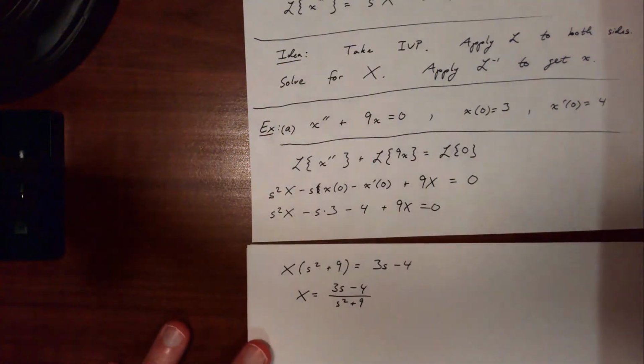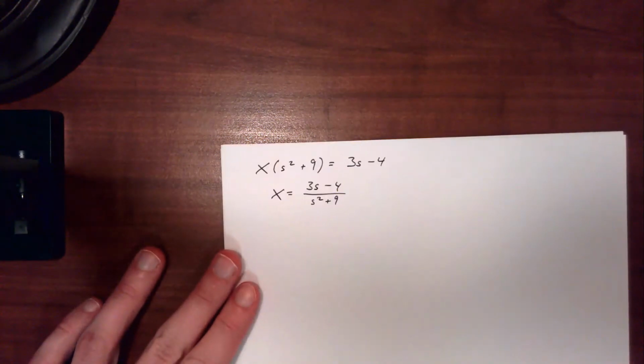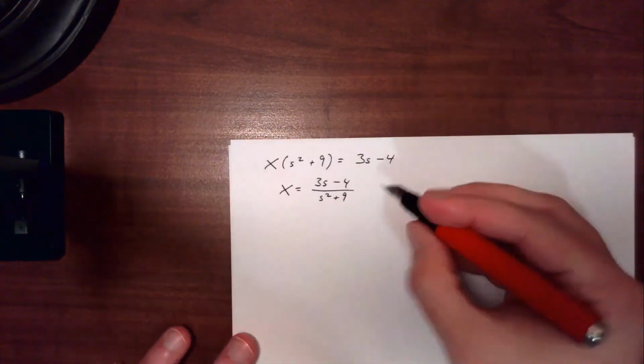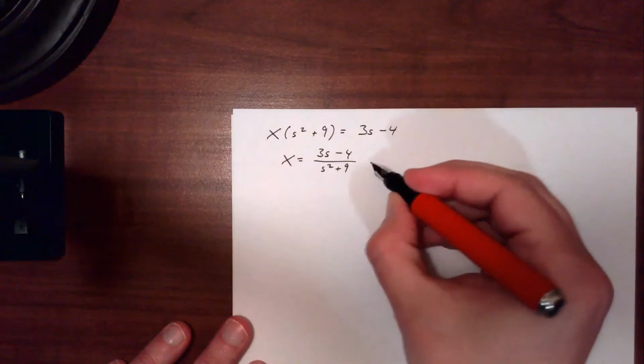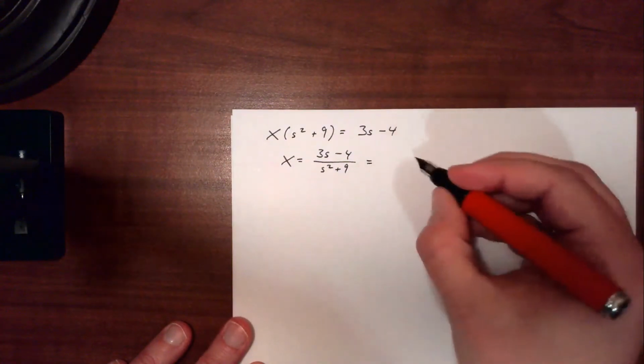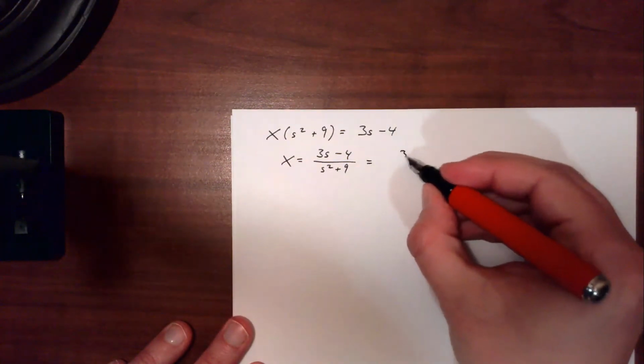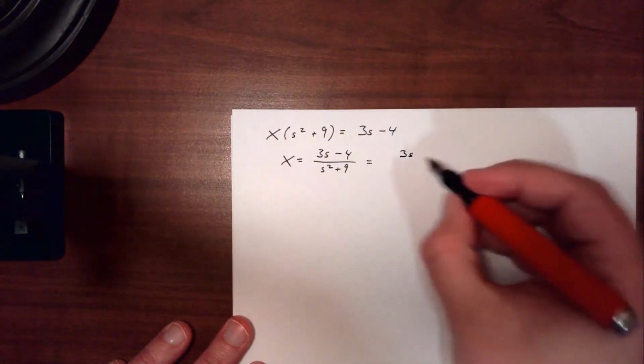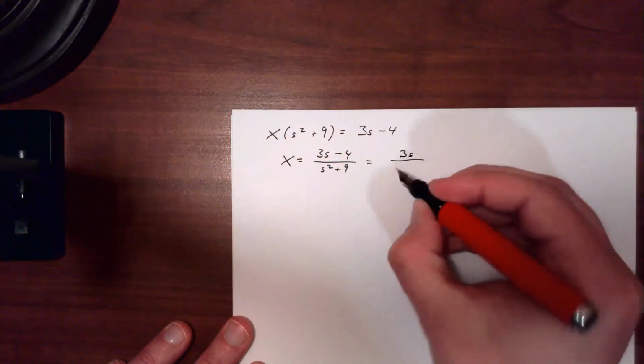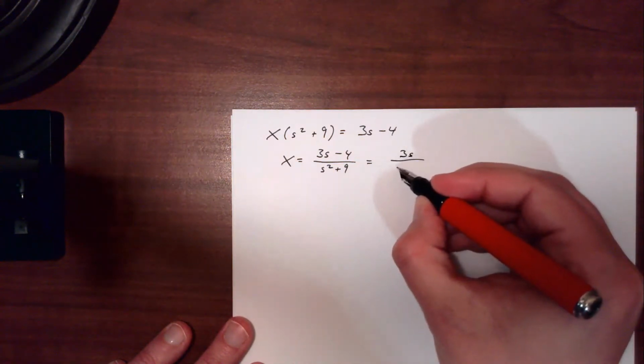Now, where do we go from here? Well, we need to eventually try to take the inverse Laplace transform of this, and in order to make that work, it'll be helpful if we break this into the two pieces, the one that has the s and the one that doesn't.